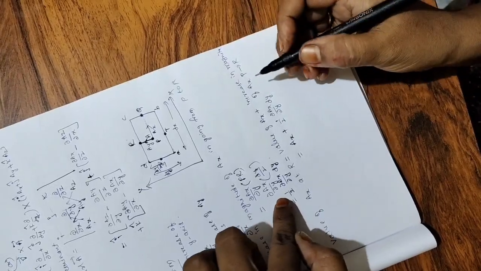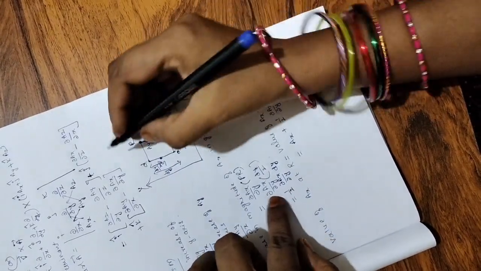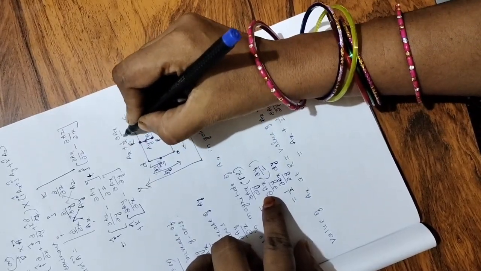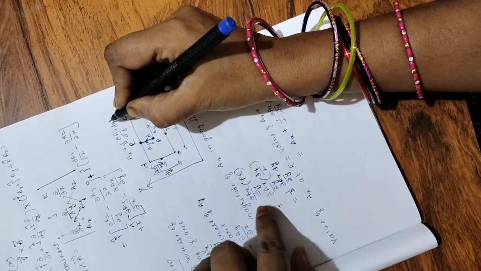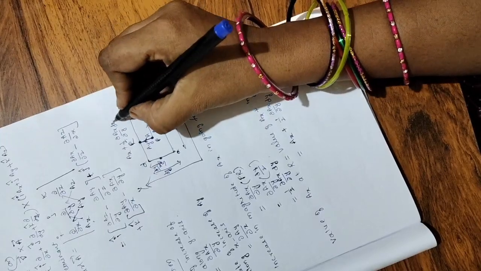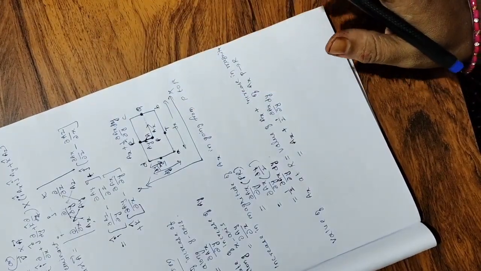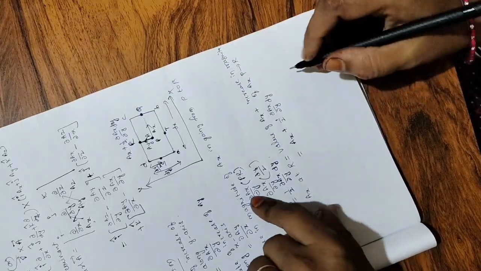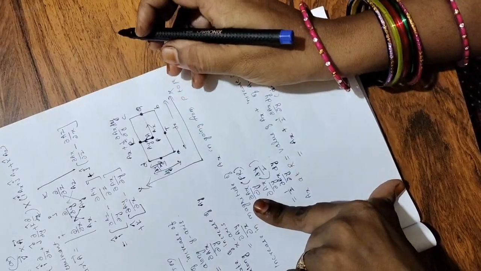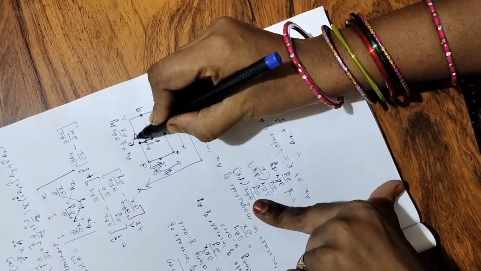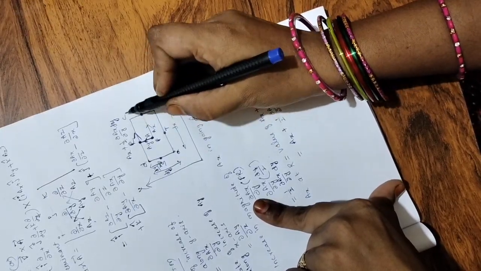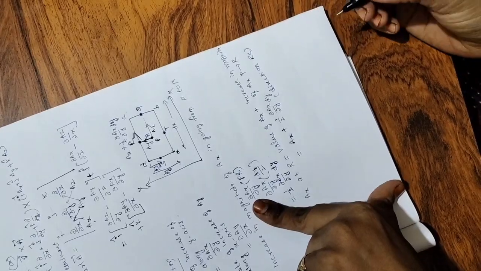So at R, the value is Ax plus half dou Ax by dou y dy. We have to indicate the direction also. Along the x-axis, so the direction will be the Ax component, direction R to C.